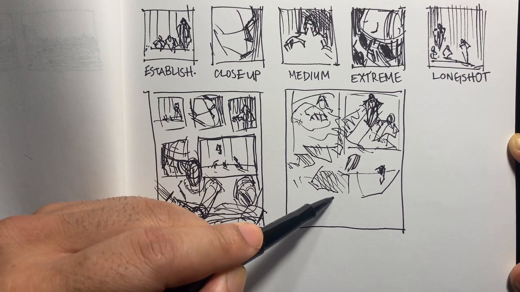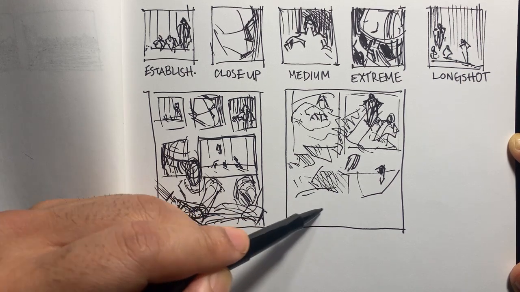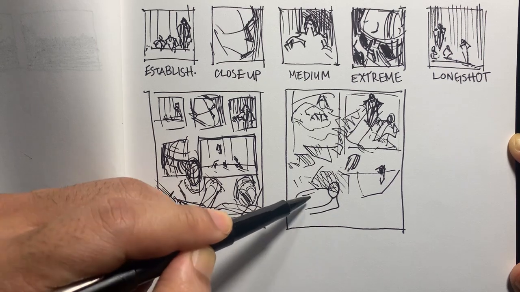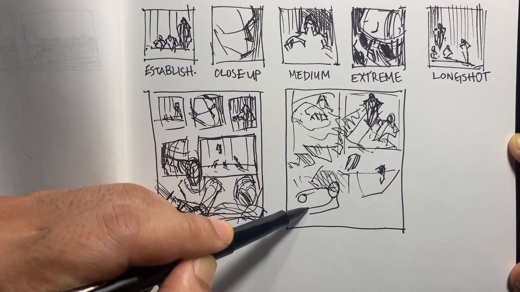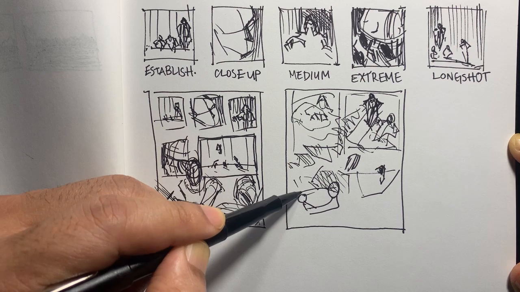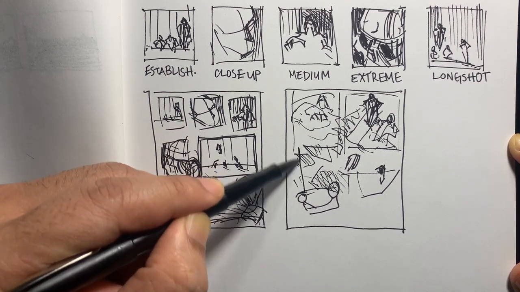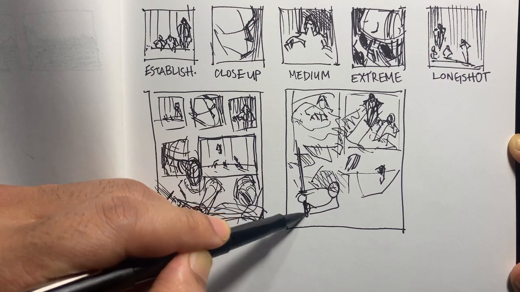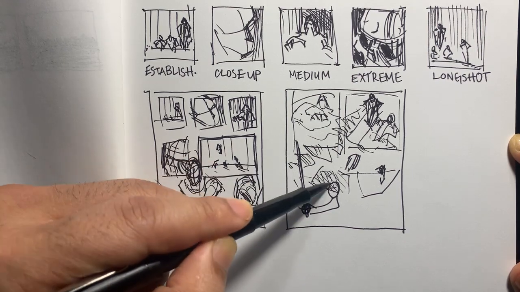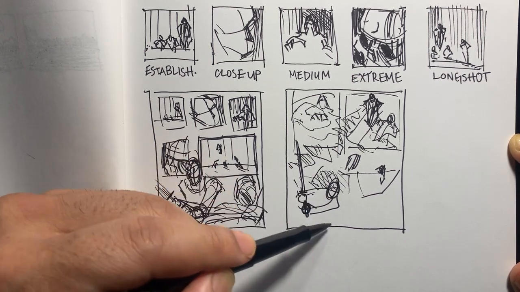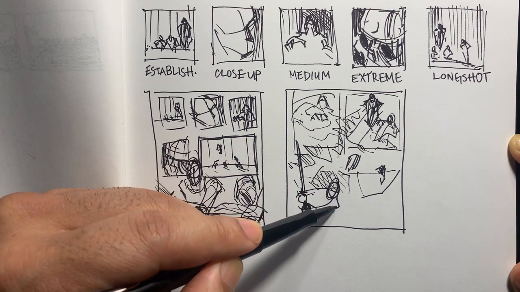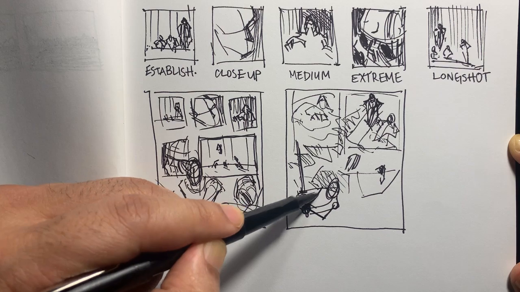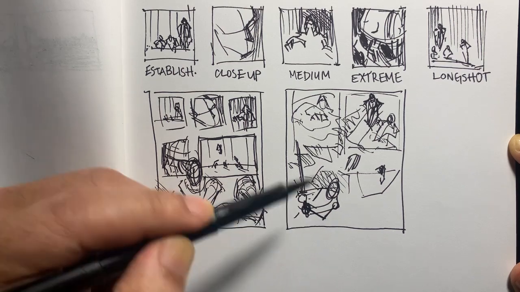And then we could show her closer, where she's about to swing the sword. Kind of thing.